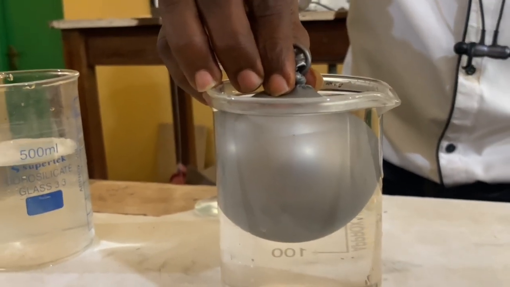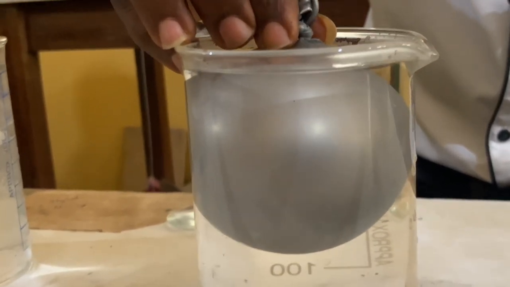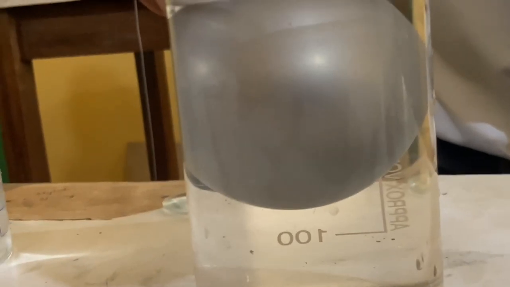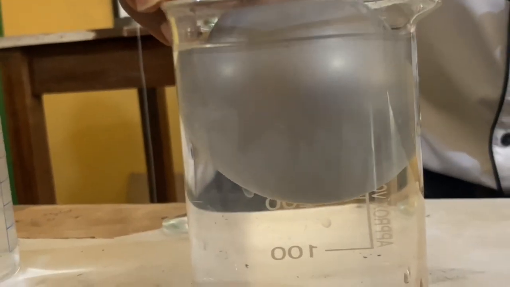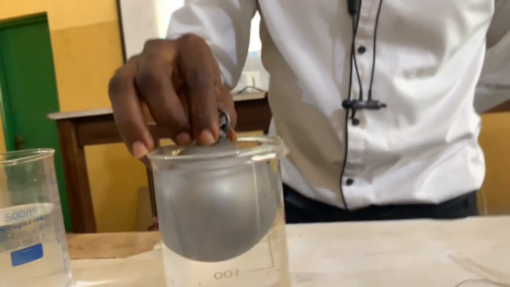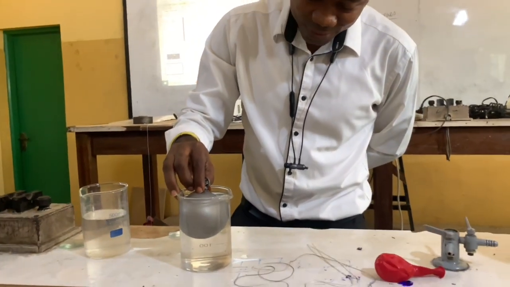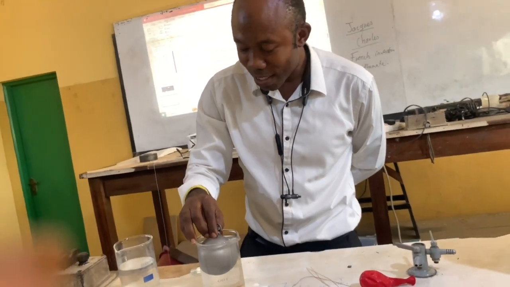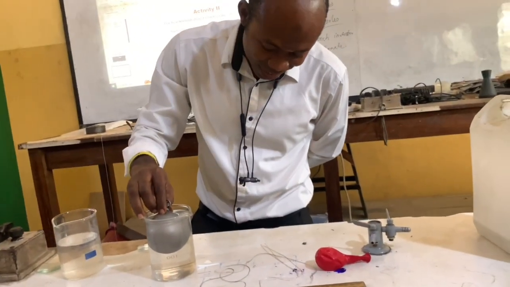Can you observe an increase in the balloon? Can you observe it? Science deals with verification, experimentation, and observation, if you are appreciating science.